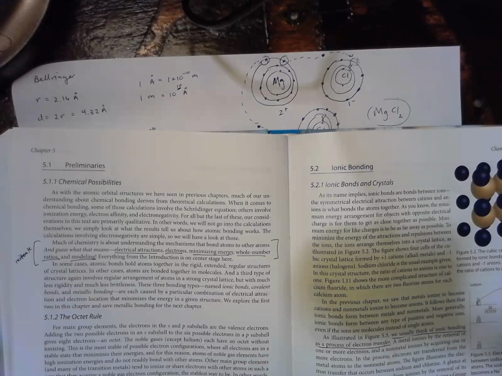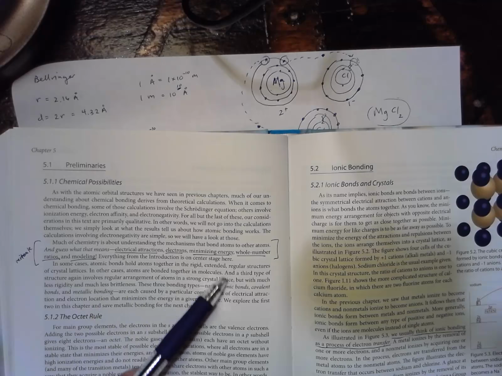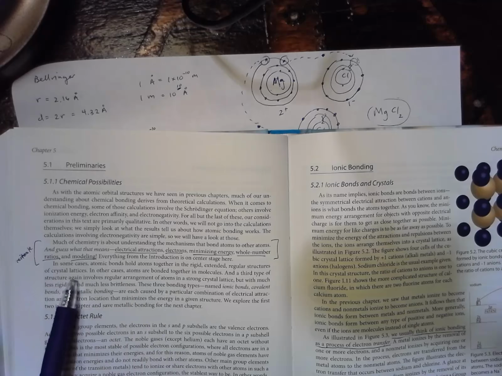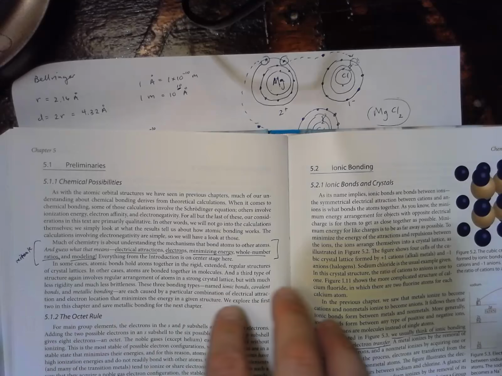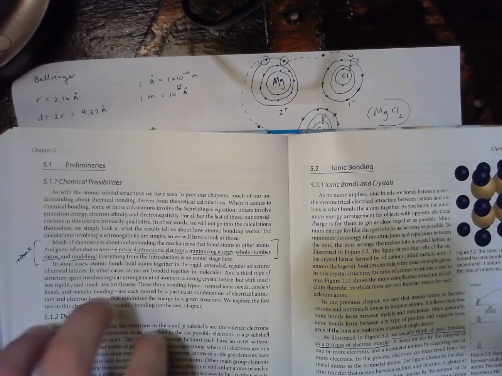All right, so we see atomic bonds hold atoms together in rigid, extended, regular structures called crystal lattices. Crystals are just regular, repetitive structures that make bigger and bigger crystals.